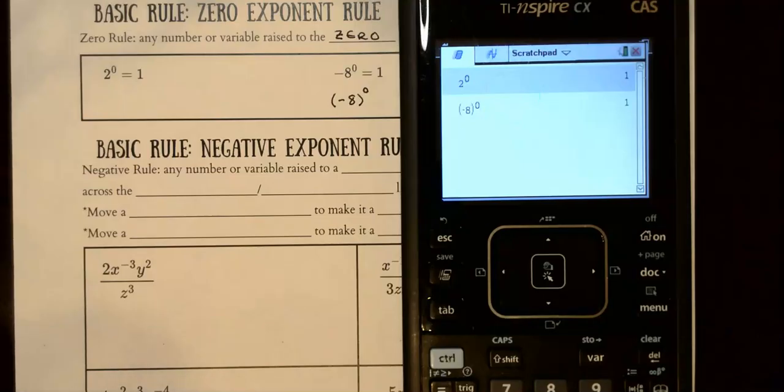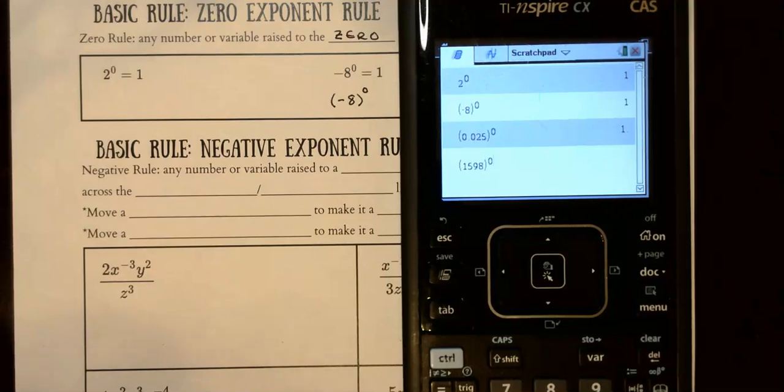You can do this with any number, no matter how big or how small. So if you want to do 0.025 and raise it to the 0 power, you're going to get 1. You can pick a really big number, like 1,598. If I raise that to the 0 power, it's always going to be 1.